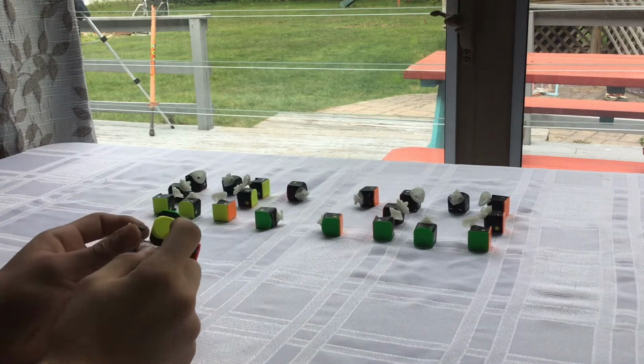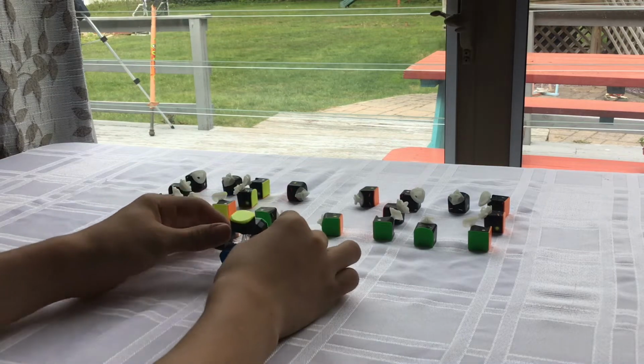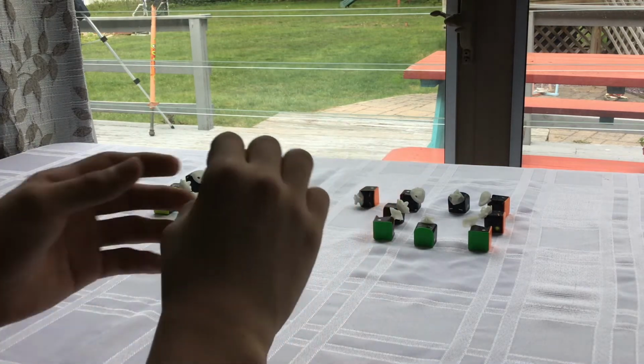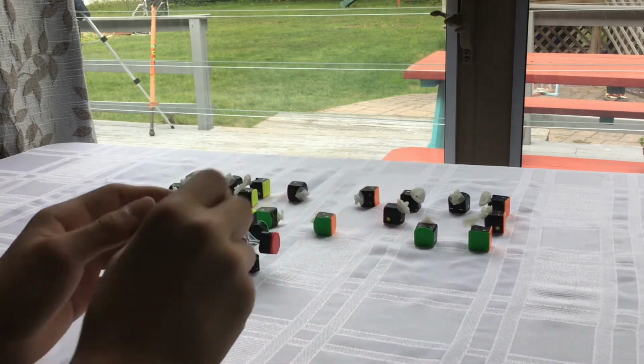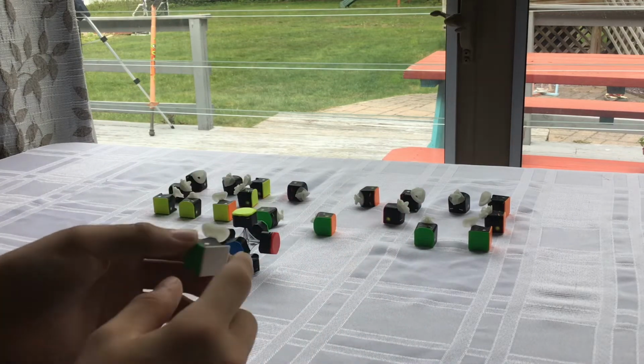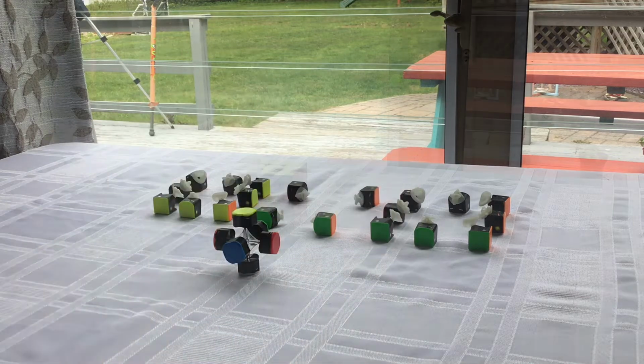There are three types of pieces on the 3x3 Rubik's Cube. There are centers, which do not move and have a singular face. There are edges, which have two faces and do move. And finally, there are corners, which have three different faces and also move.